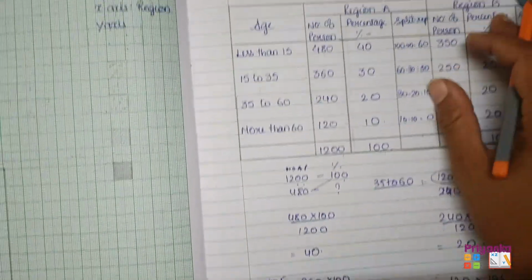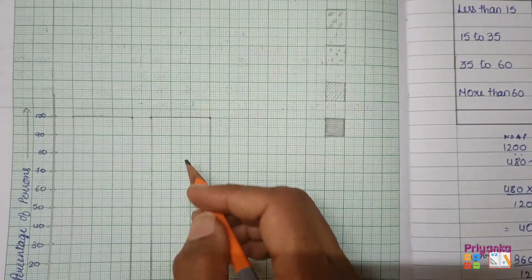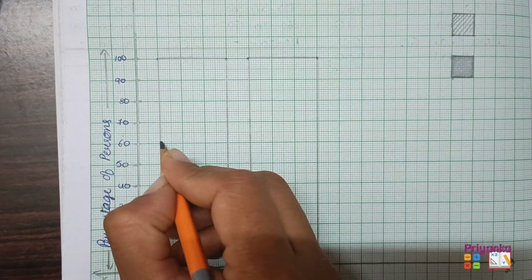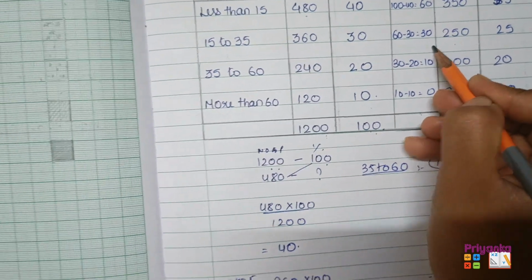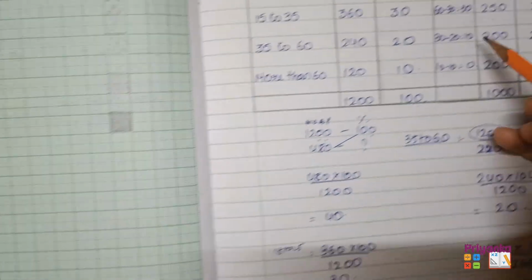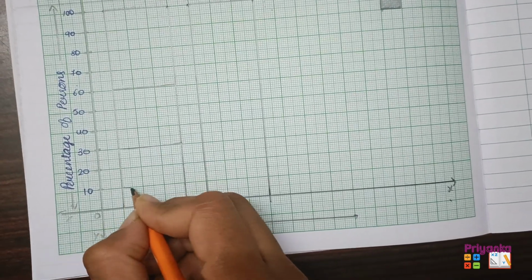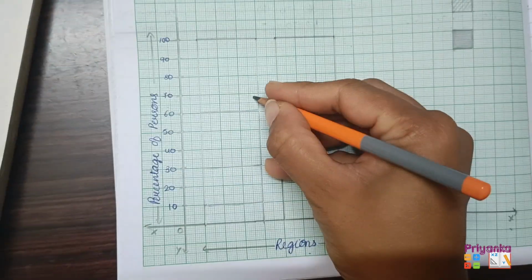So let's find out first with the split up. First one is till 60. Next till 30. Next till 10. So here the 3 age groups have been divided.